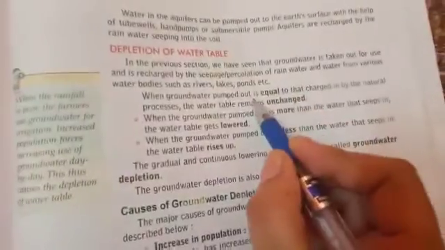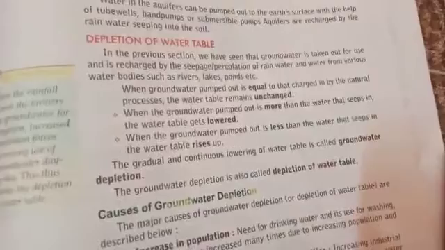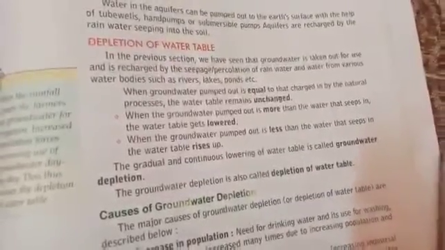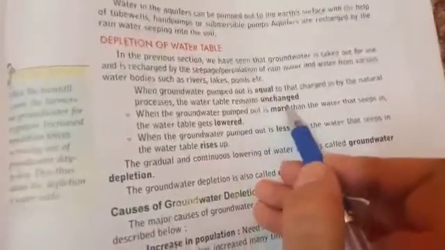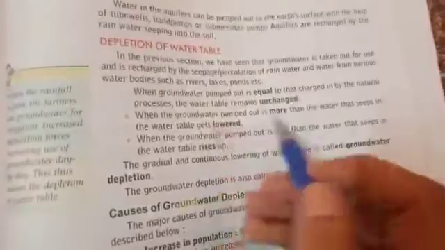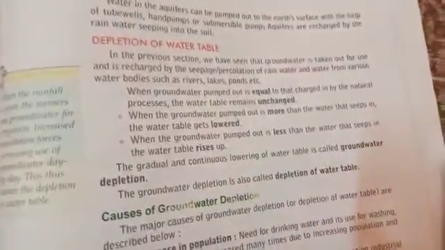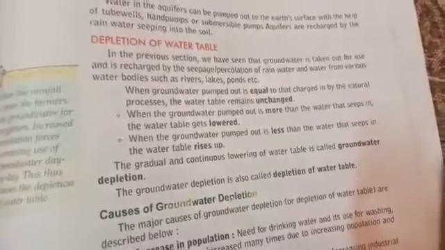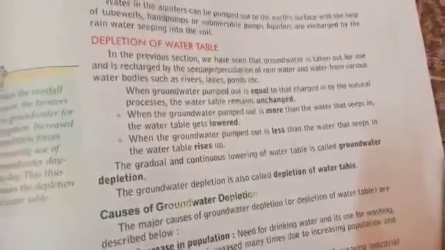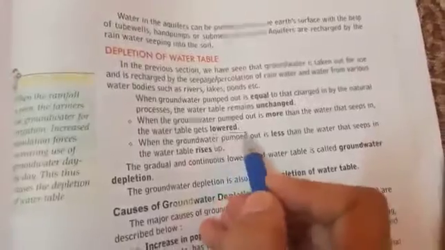When the groundwater we are pumping out is equal to the water going inside the ground, then the water table will remain unchanged. It will remain the same. But if we are taking more water out than the water seeping into the ground, then the water table will be lowered.